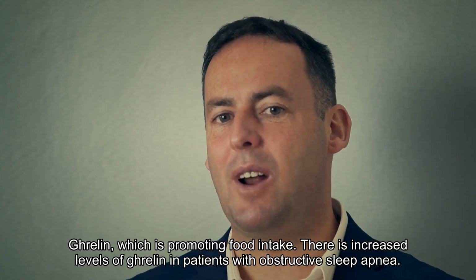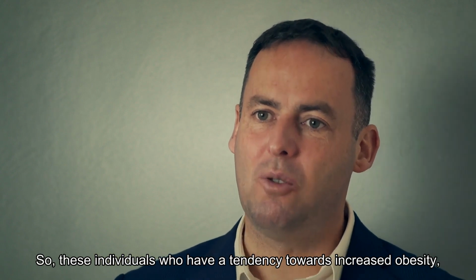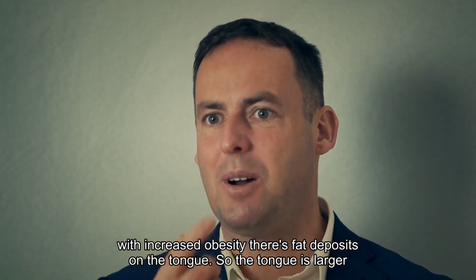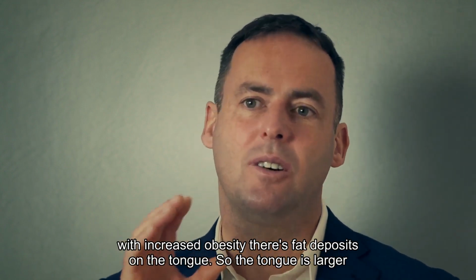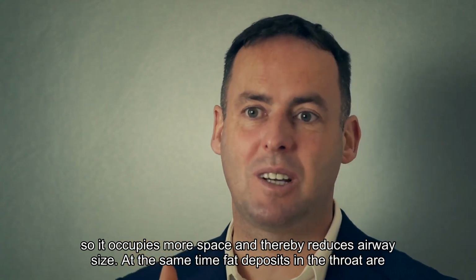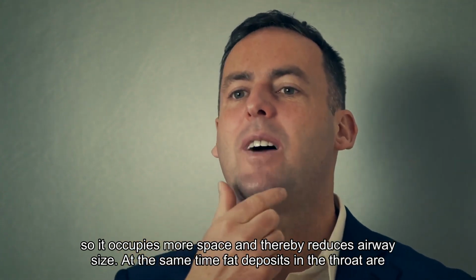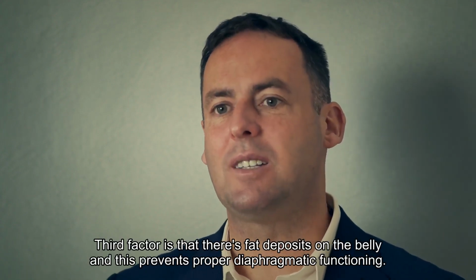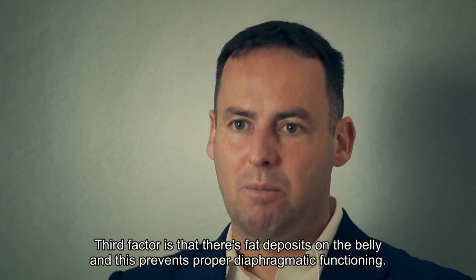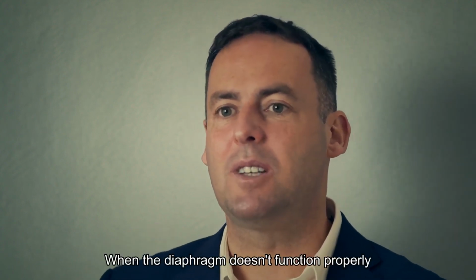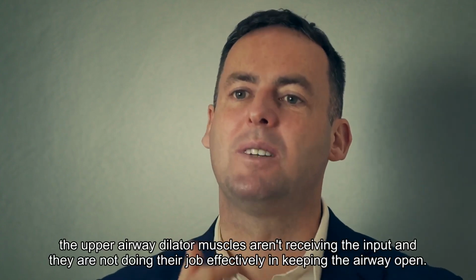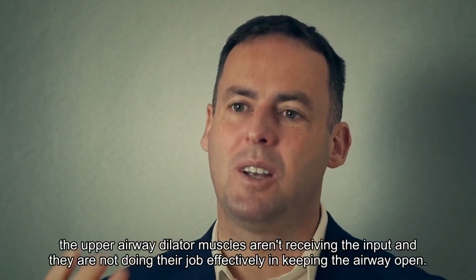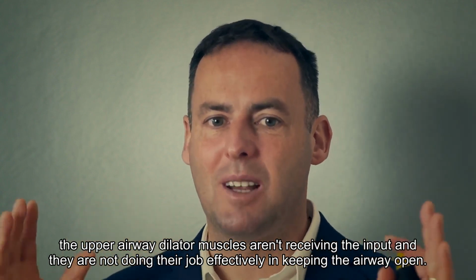There is increased levels of ghrelin in patients with obstructive sleep apnea. So these individuals have a tendency towards increased obesity, and with increased obesity there's fat deposits on the tongue, so the tongue is larger, so it occupies more space and thereby reduces airway size. At the same time, fat deposits in the throat are reducing airway size. Third factor is that there's fat deposits on the belly, and this prevents proper diaphragmatic functioning. When the diaphragm doesn't function properly, the upper airway dilator muscles aren't receiving the input and they're not doing their job effectively in keeping the airway open.